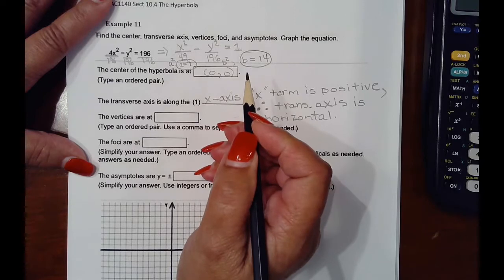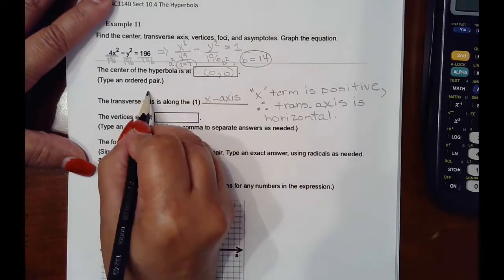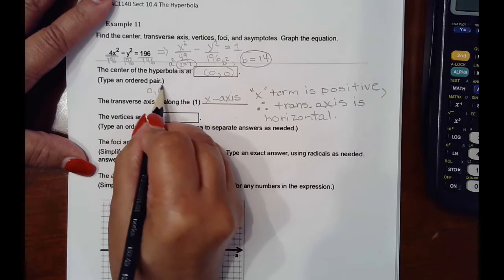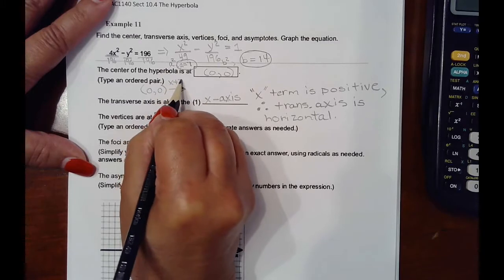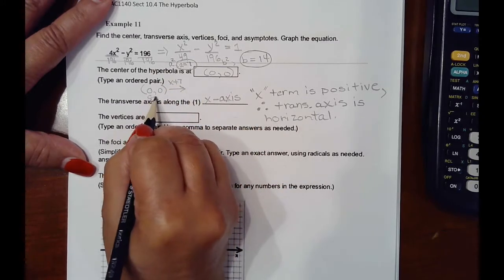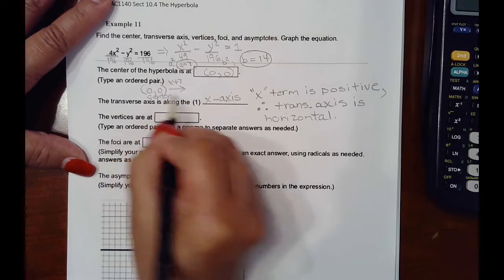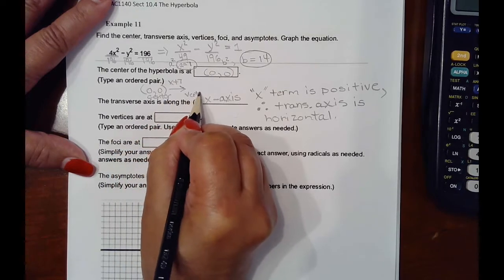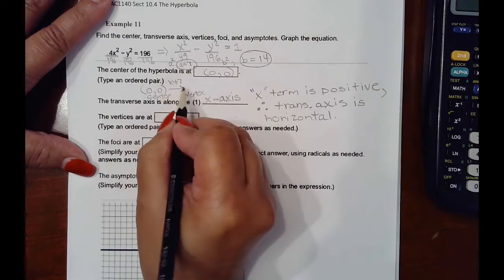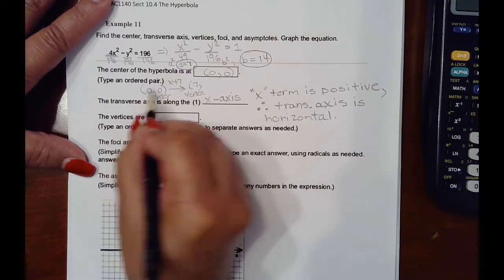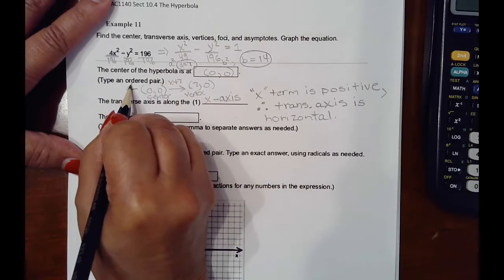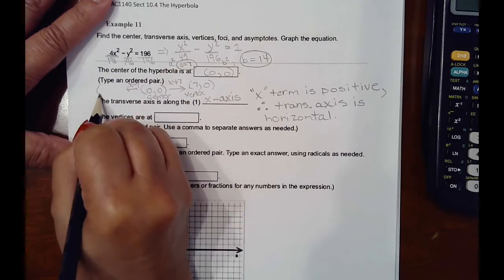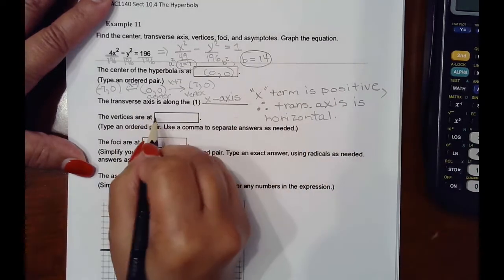And remember, when you know what your center is, and you just want to move to the right and to the left, you're either adding something to the x, 7 in this case, because to go from center to either one of the vertices, you're adding the a value. So that a value is 7. That means you're 0 plus 7, you're at 7, 0. And when you move this way, you are subtracting 7. So it would be 0, take away 7, negative 7, 0. Those are your vertices.